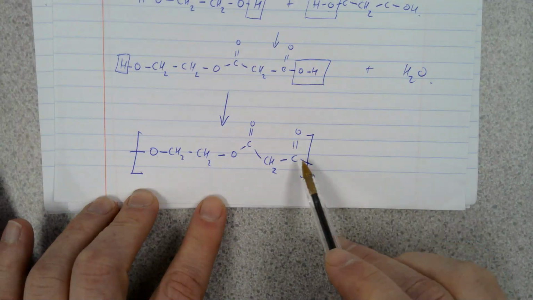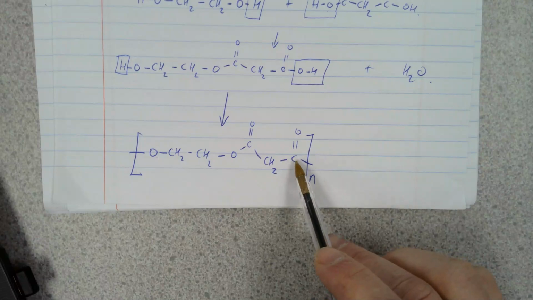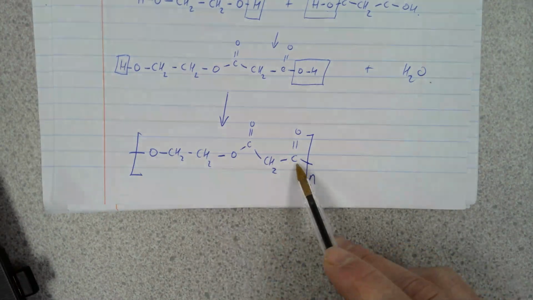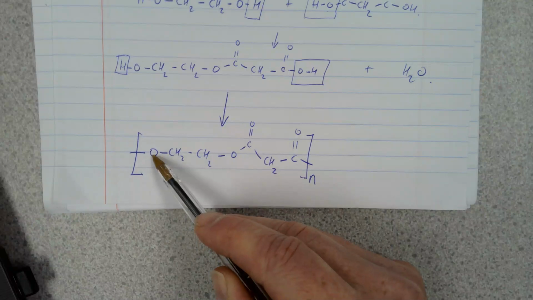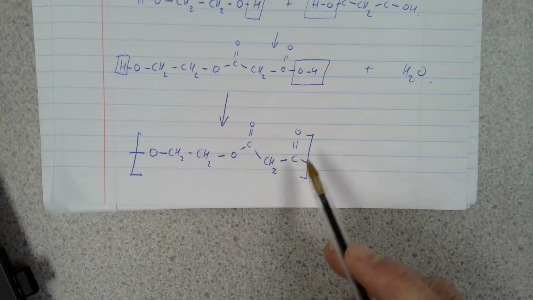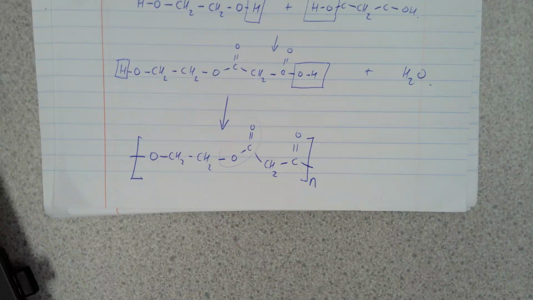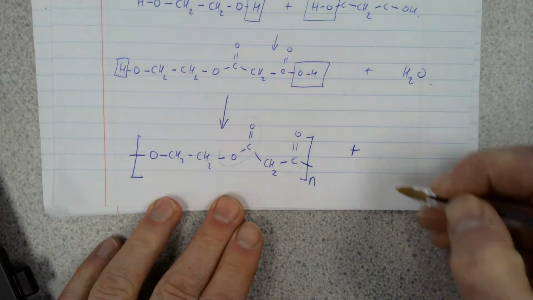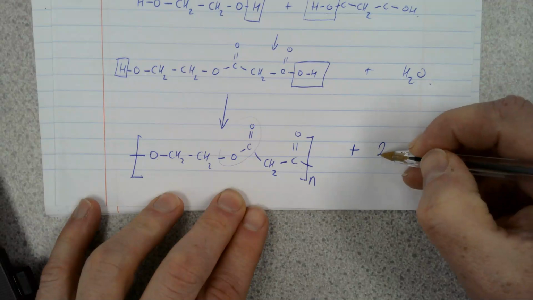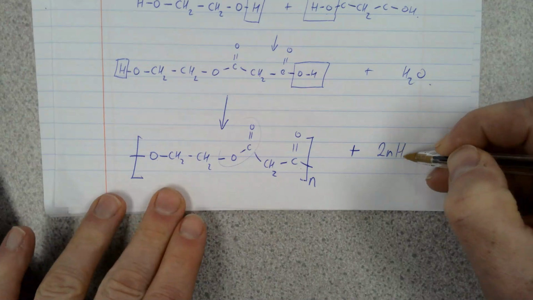So it's showing you that this C double bond O here, or this carbon particularly, is bonded to the oxygen that looks like this. And this is the thing that's repeated over and over. And it makes sense because we've got one ester in the middle and one ester on the outside. And that helps you to understand why we must therefore, for every repeat unit, have two N lots of H2O.